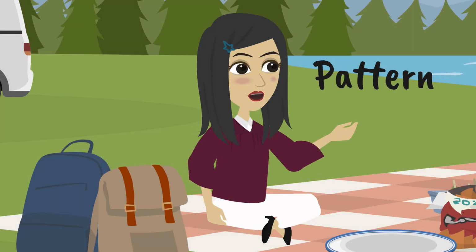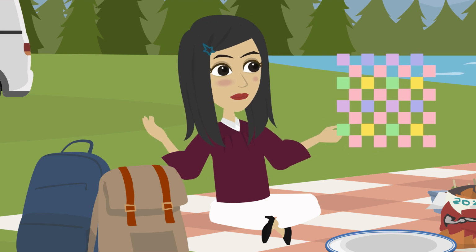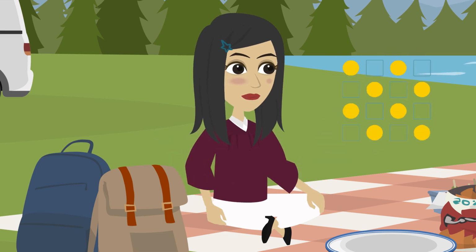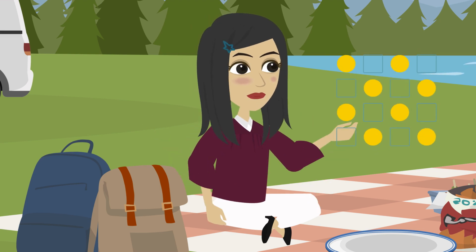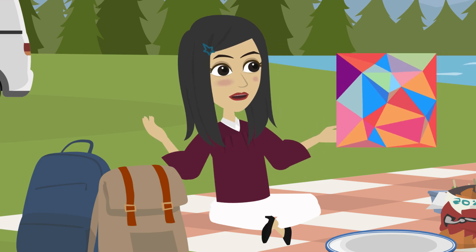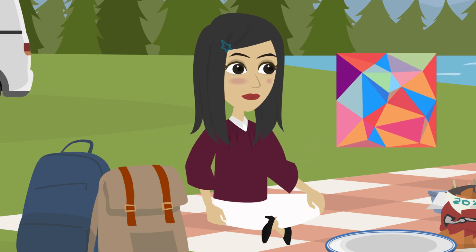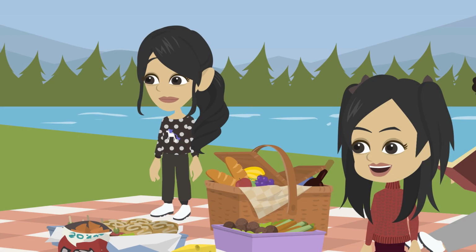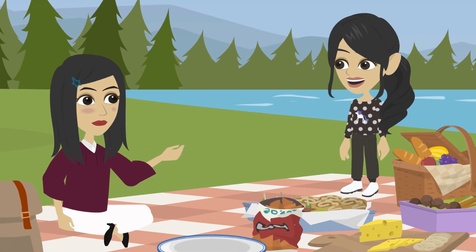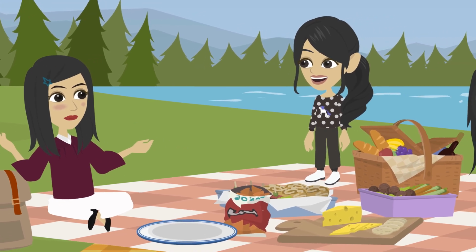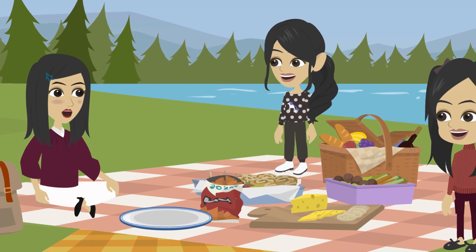That's called a pattern. When you repeat colors, shapes, or designs in a certain order, you create a pattern. Patterns? Can we make our own, too? Of course. Patterns are everywhere, on blankets, in clothes, and even in nature.